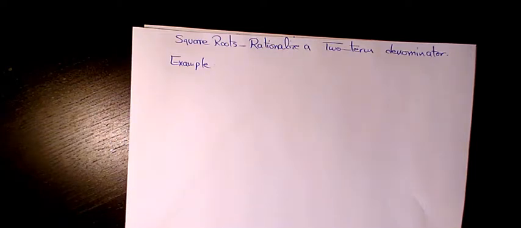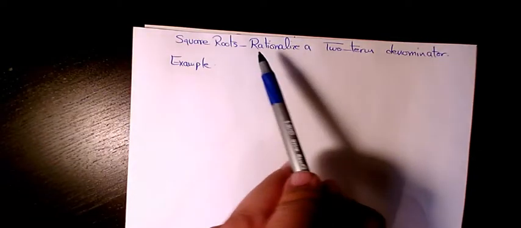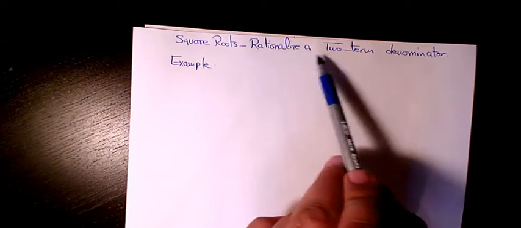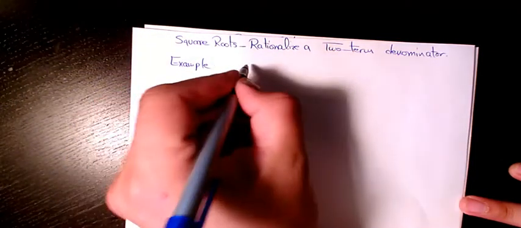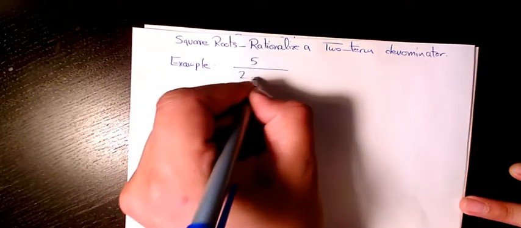In this video I want to talk about rationalizing a two-term denominator. This is part 2. You can find part 1 of this topic. We want to rationalize a two-term denominator. So as the first example, we have 5 over 2 minus root 3.